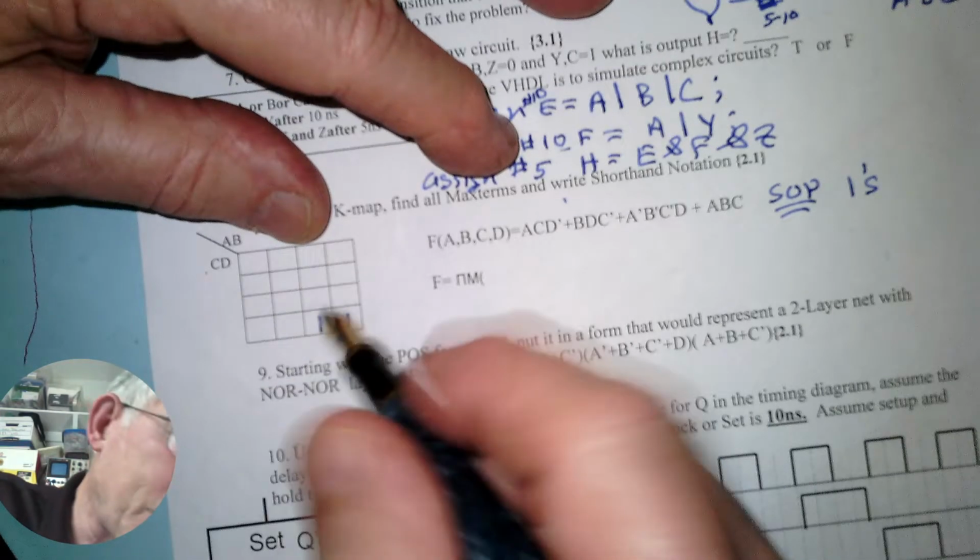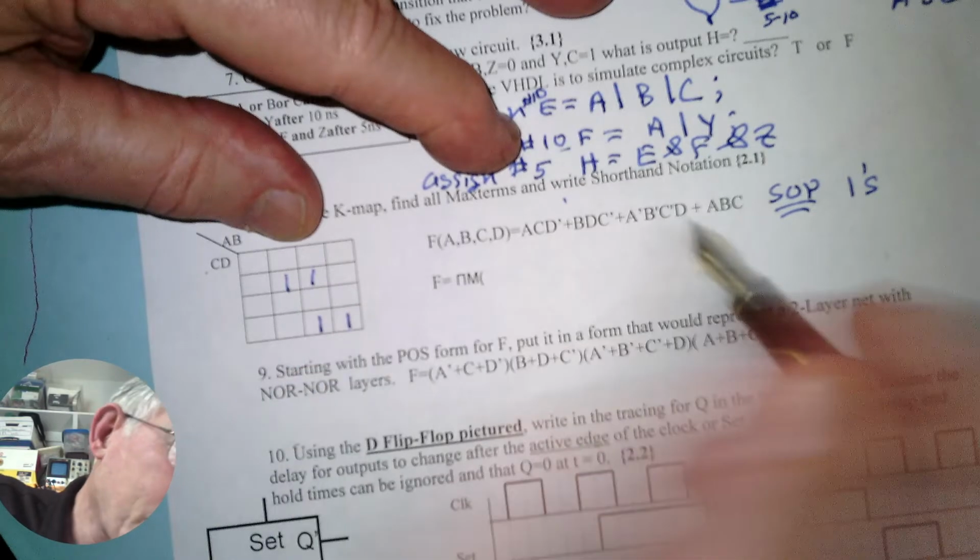And then finally C prime. Oops, let's see. Wait, I did something wrong. D, middle 2 columns is B. Middle 4 are D. And then C prime would be these 2. Okay? Because remember, bottom 2 are C. These 2 are C. Middle 2 are D. These are A. And these are B.